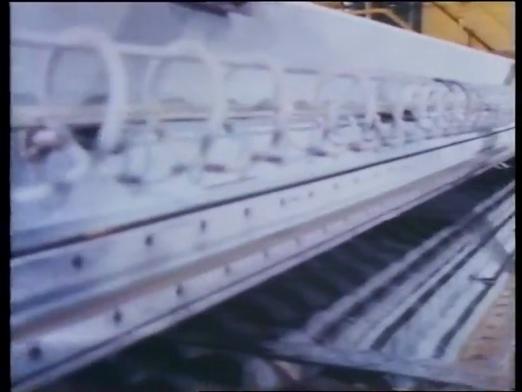Computers govern the cutting process, matching the complex orders to the continuous ribbon of glass.